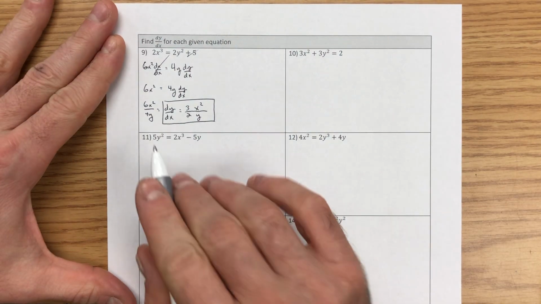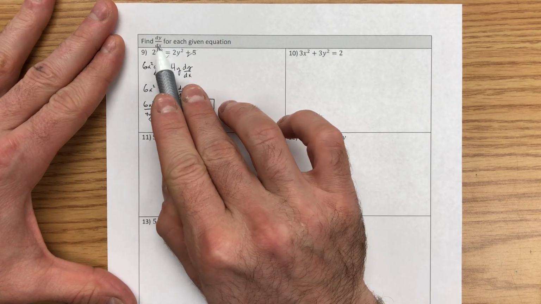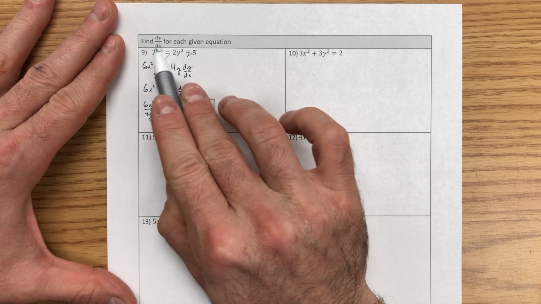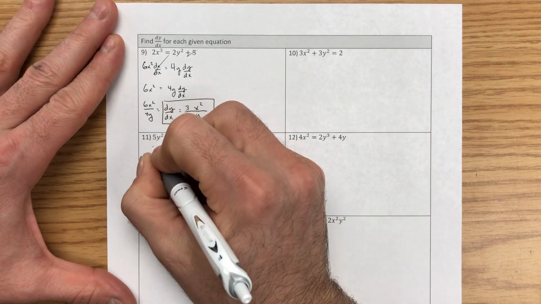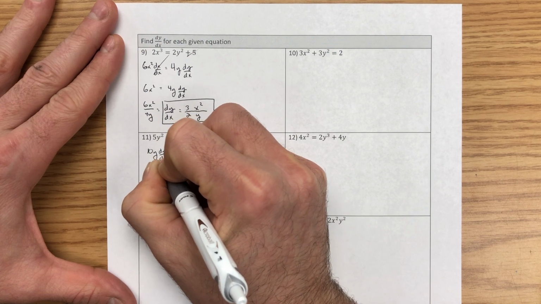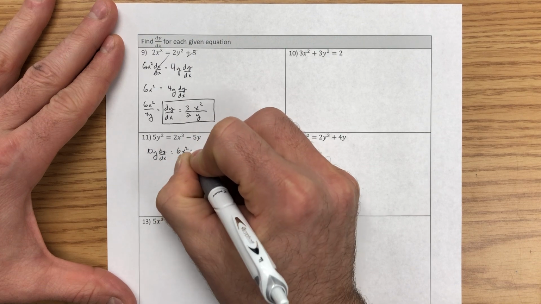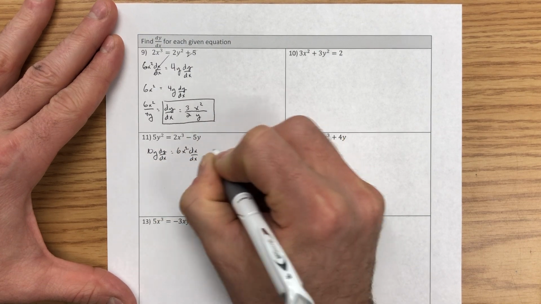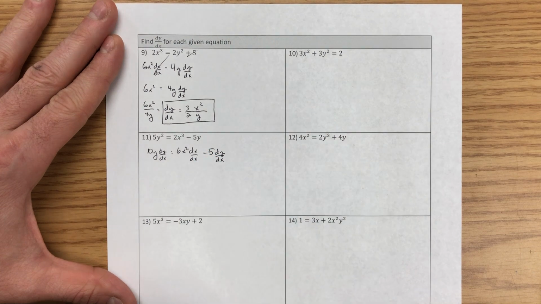Let's do one more. Now, because we're finding the change in y with respect to x, we're going to take the whole equation with respect to x, and we're just going to isolate the change in y. So this is going to be 10y dy over dx, 6x squared dx over dx, minus 5 dy over dx.